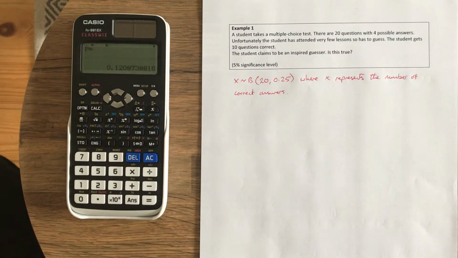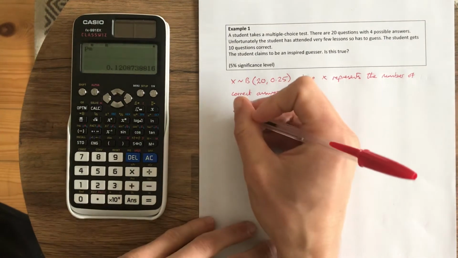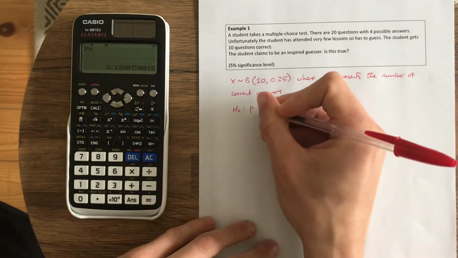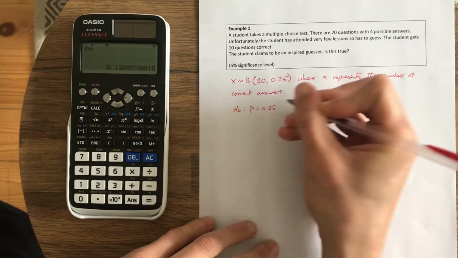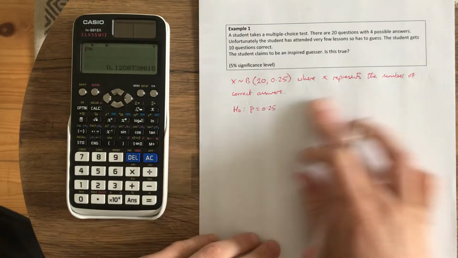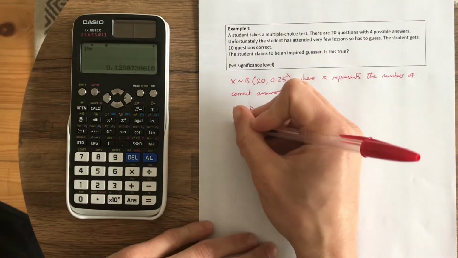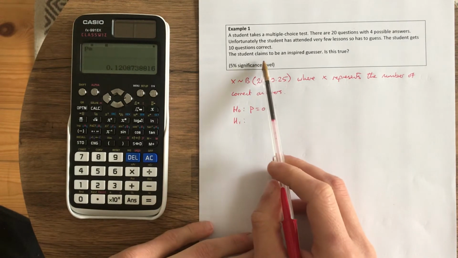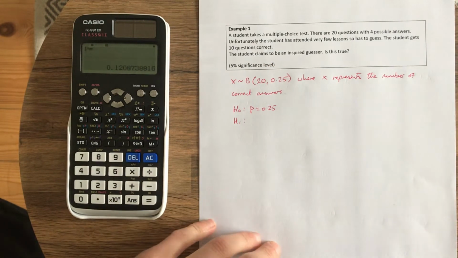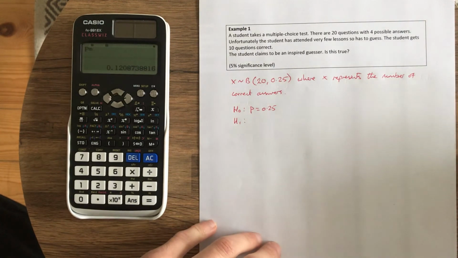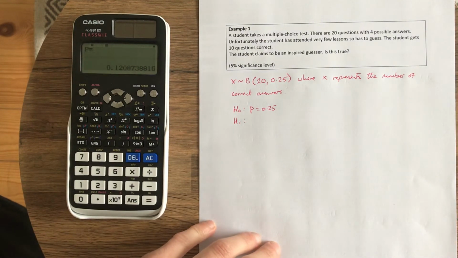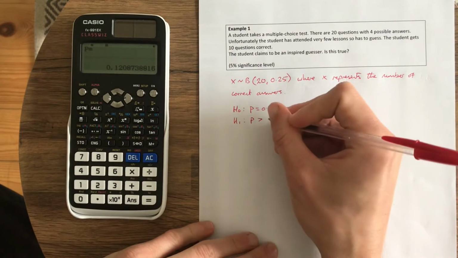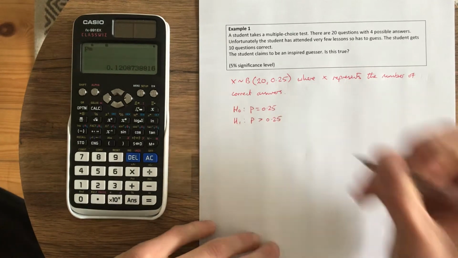Now we're going to think about our hypotheses. So our first hypothesis is our null hypothesis, and that's where the probability is equal to something. Here the probability is going to be 0.25 because if we're guessing, then that is the probability of choosing the correct answer. For our alternate hypothesis here, we're testing to see whether the student is an inspired guesser. If the student is an inspired guesser, that suggests that the probability is going to be greater than 0.25. They're more likely than that to choose the correct answer. So here we're going to be testing to see whether the probability is actually greater than 0.25.